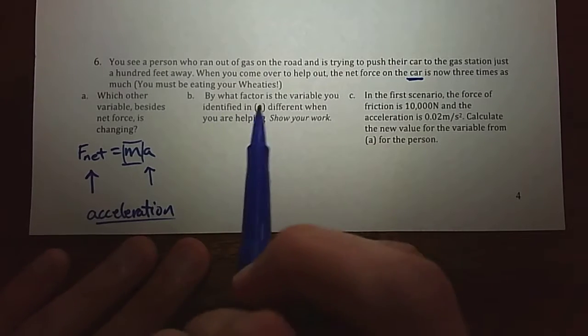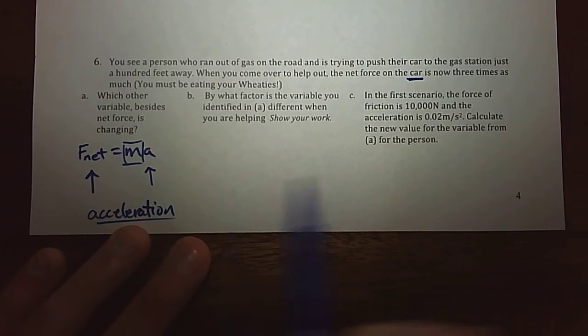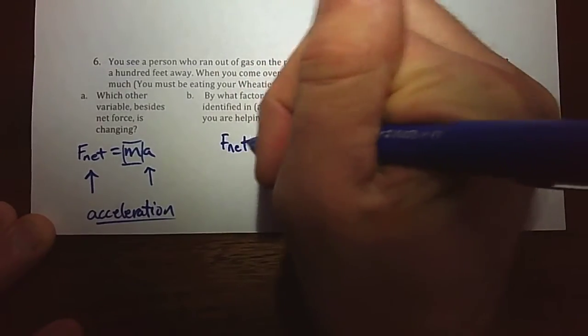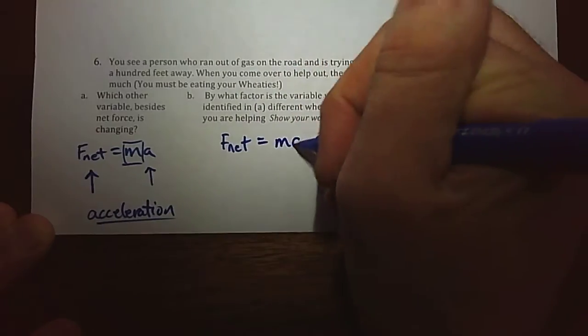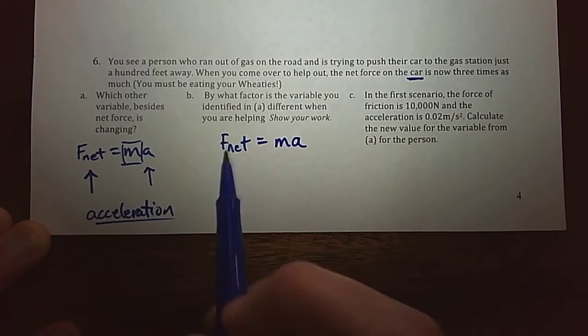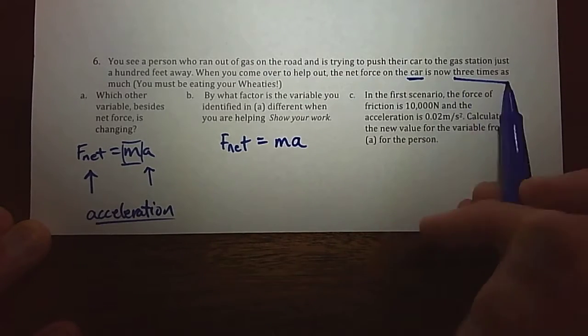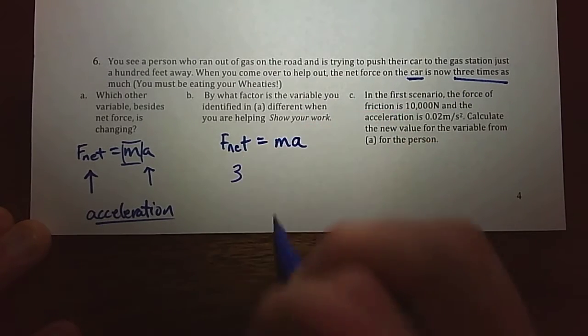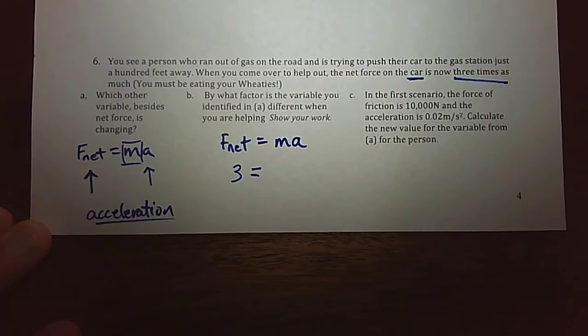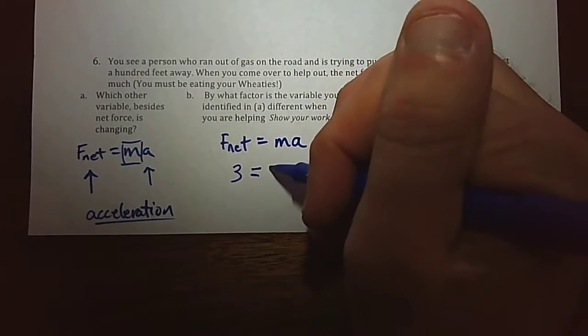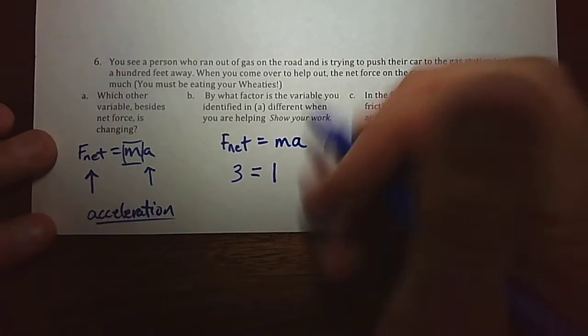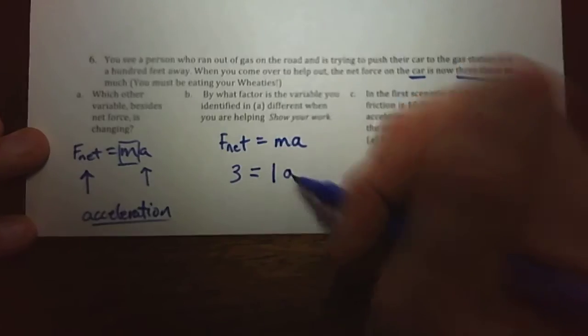So now, by what factor is the variable we identified, acceleration, different? So we got to show our work. Net force is equal to mass times acceleration. All right. I know that my net force in this case is 3 times as much. So I'm going to put a 3 here. I know the mass of my car hasn't changed, so I'm just going to put a 1 in. And then my acceleration, well, that's what I'm looking for to see how much it changed by.